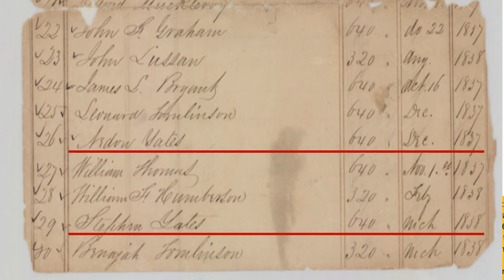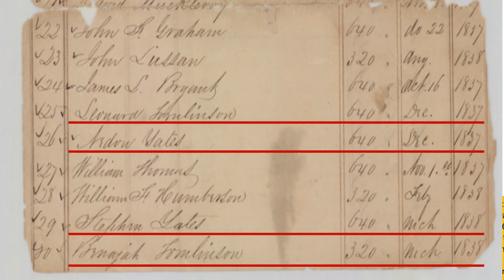Needham Yates's wife was Susan Tomlinson. I then noticed that Leonard Tomlinson received 640 acres in December of 1837, the same time as Needham. The last entry is Benhajah Tomlinson, who received 320 acres in March of 1838, the same as Stephen. Leonard and Benhajah Tomlinson are Susan's brothers.